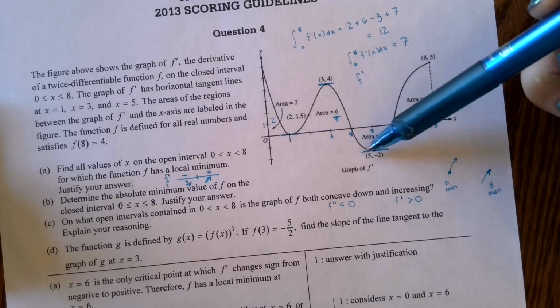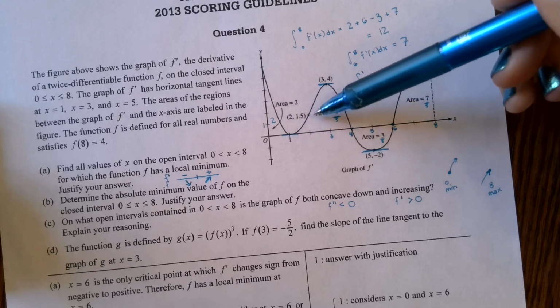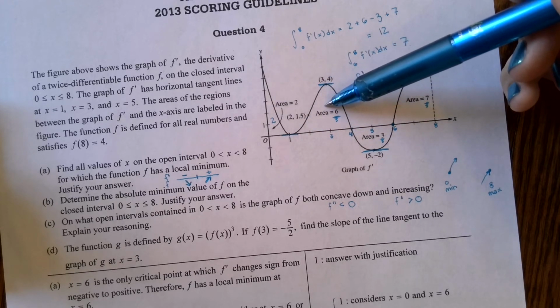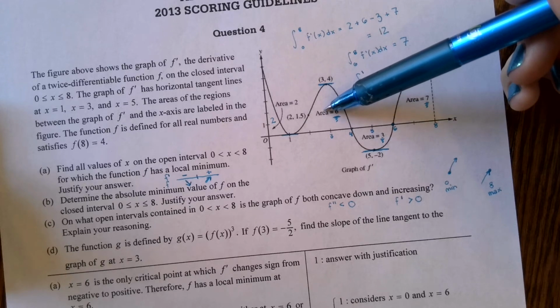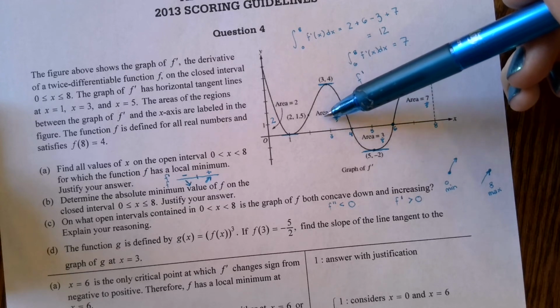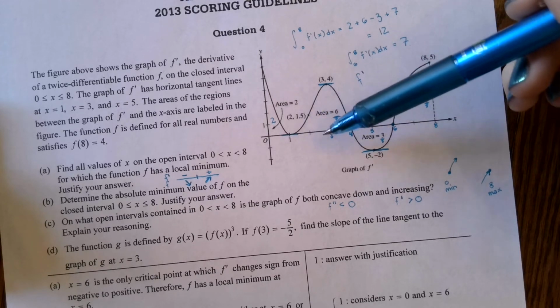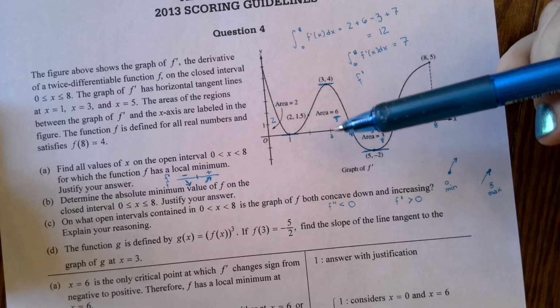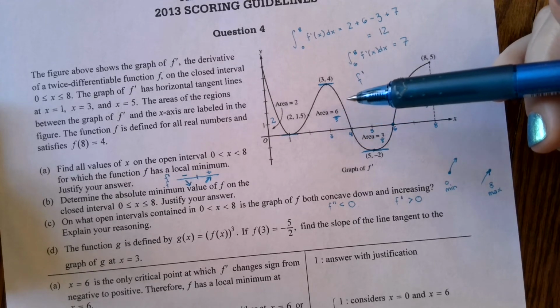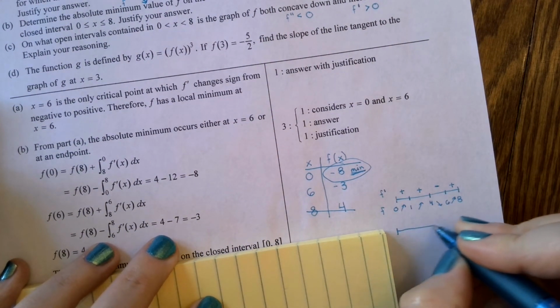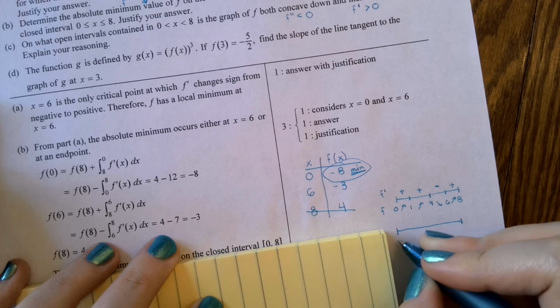And where f prime is increasing, that means f double prime will be positive, and if f double prime is positive, then f is concave up. Okay. So for now, let's just look at where f prime is increasing and decreasing. Okay, I'll make another little sign chart. I'm going to line it up right beneath the one I just did.